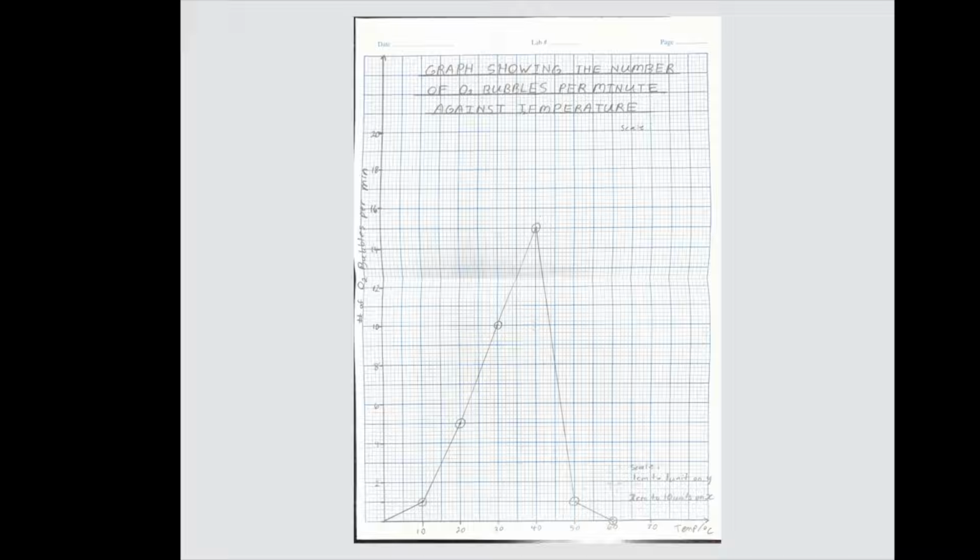You should have your title, which we know should be in capital letters and underlined, and it should be a self-explanatory title. Our title says graph showing the number of oxygen bubbles per minute against temperature. You should also have your axis labeled, where you will have your y-axis showing the number of oxygen bubbles per minute and your x-axis showing the temperature and the unit listed in Celsius.